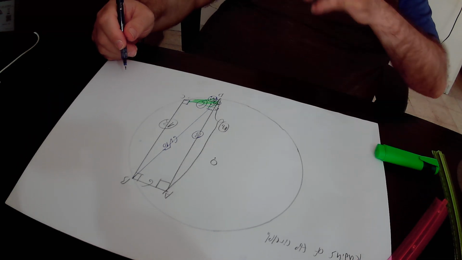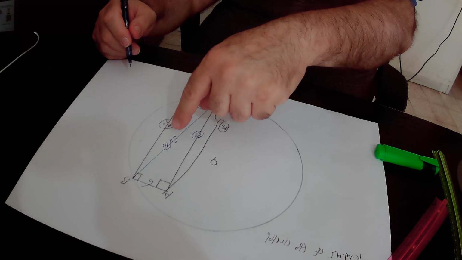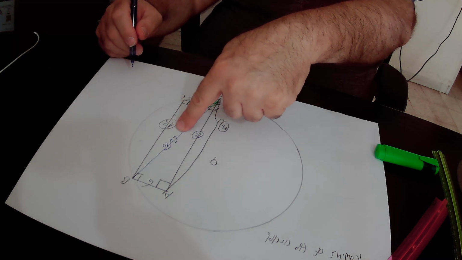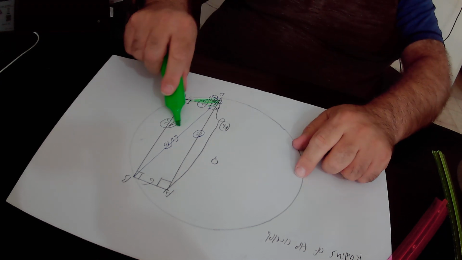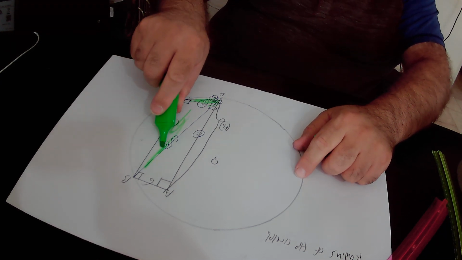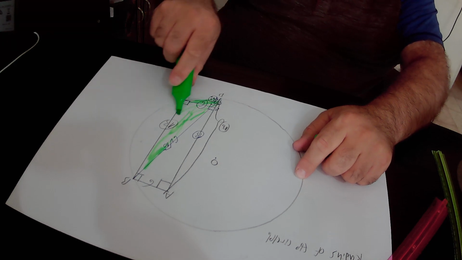In the next step, we find out the area of triangle BDC. Okay. We find out the area of this green triangle, triangle BDC.